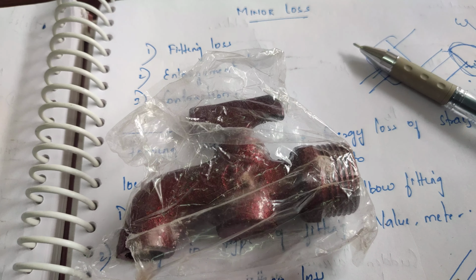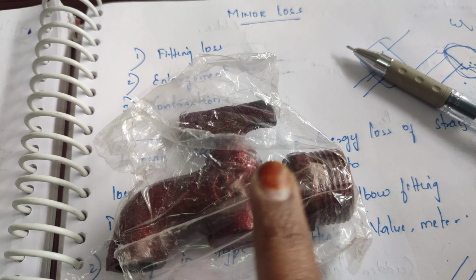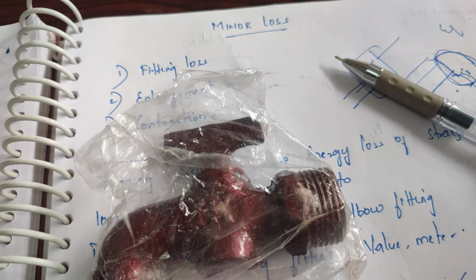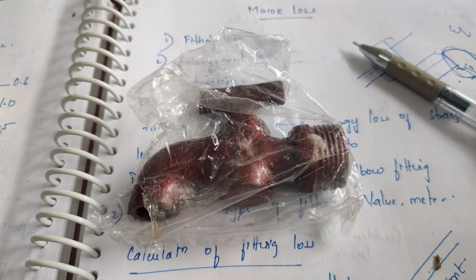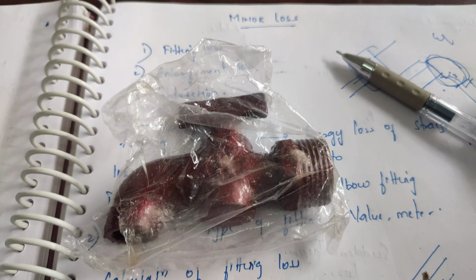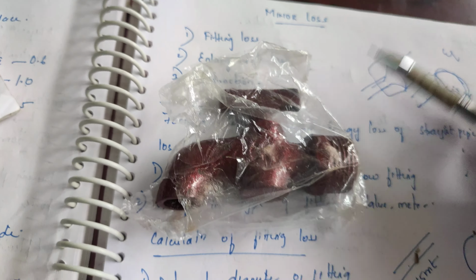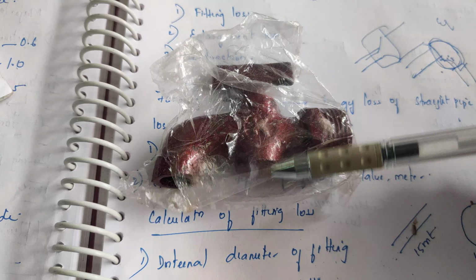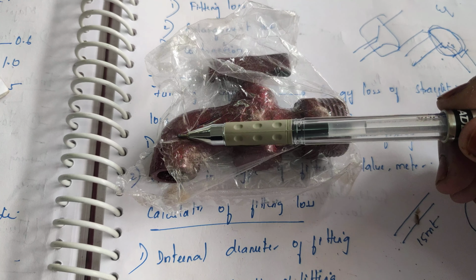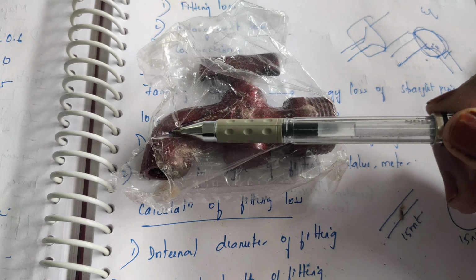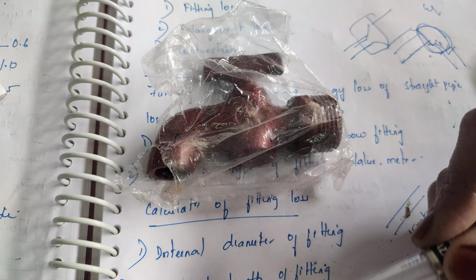Water has to come from this way, it has to maintain its pressure and its velocity in the middle part, this type of part, the coupling. And it has to go from here, again maintaining its pressure and velocity, to get it downward.